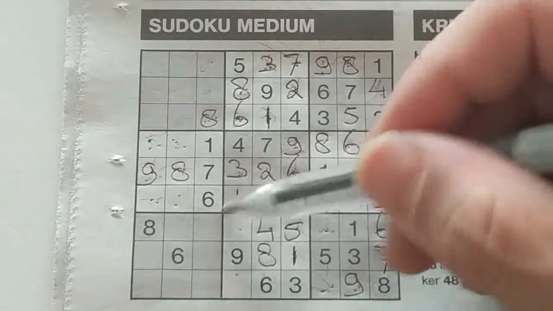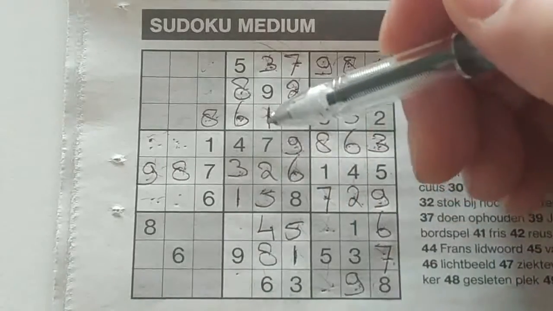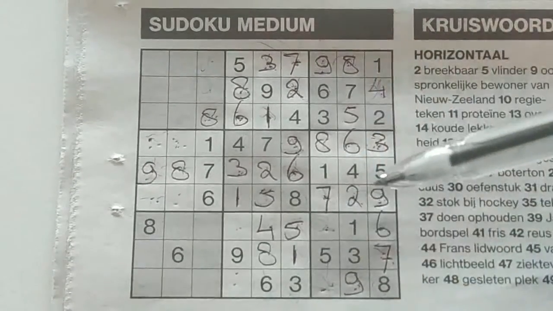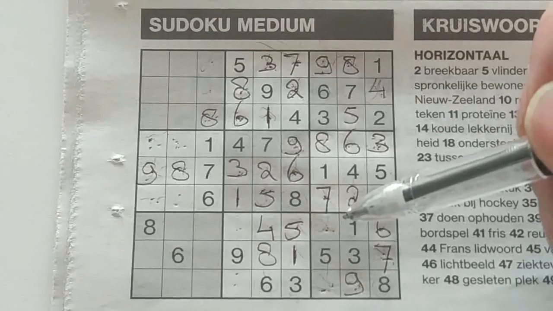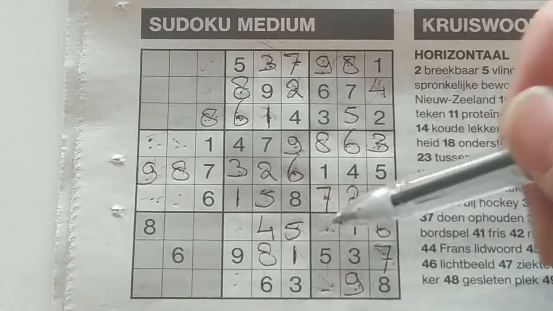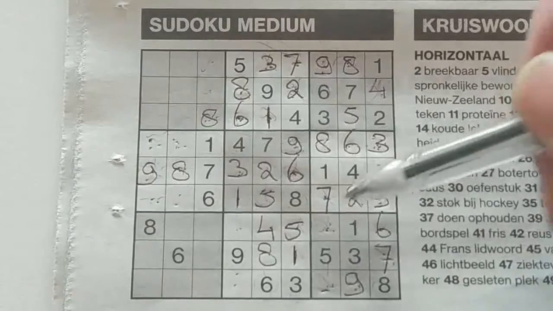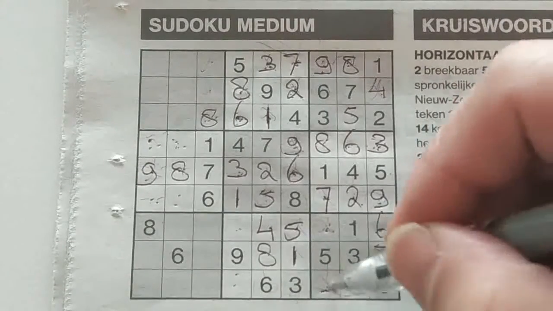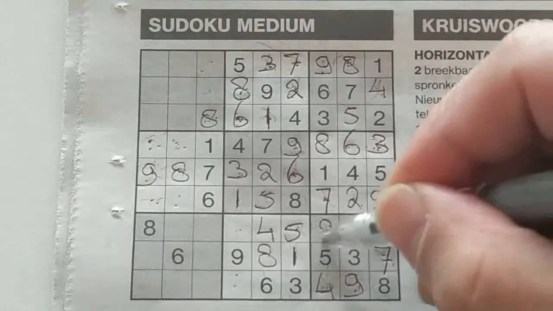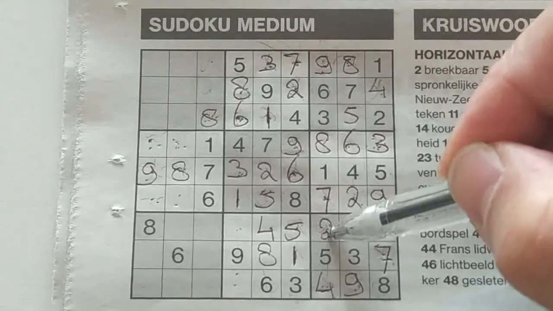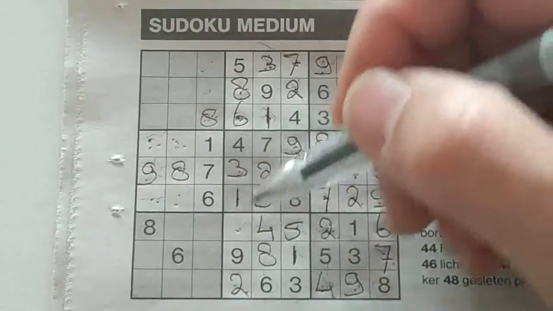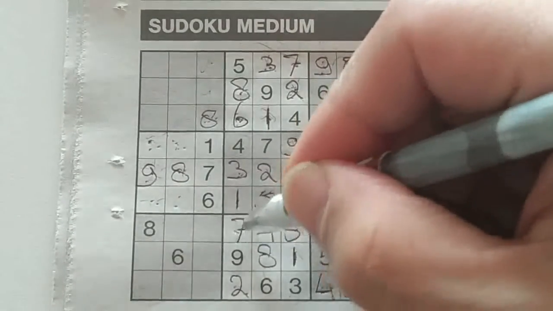2 missing numbers of this big square for the numbers 7 and 2. I cannot fill this yet, need to wait. Here we have 2 numbers left, the 2 and the 4. Now we have a 4 there, so no 4 here. 4 should be here, and the 2 goes there. Now we have a 2 there, so no 2 here. 2 should be there, and the 7 goes here.